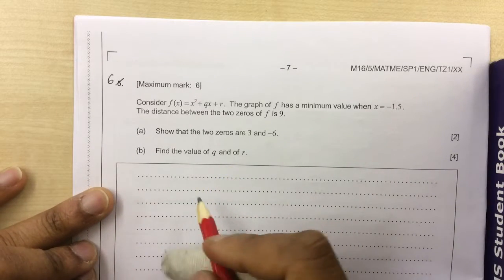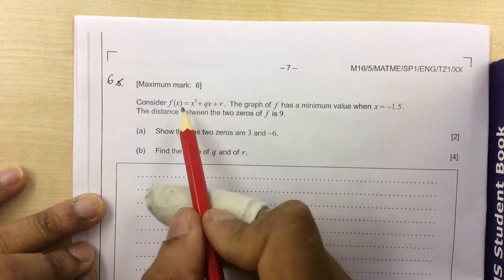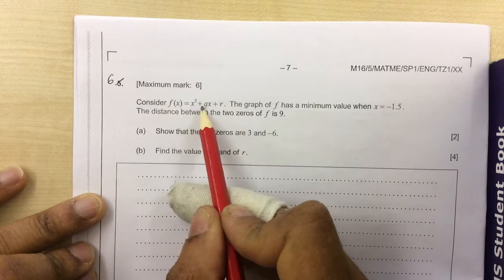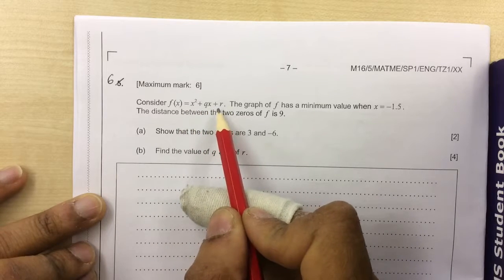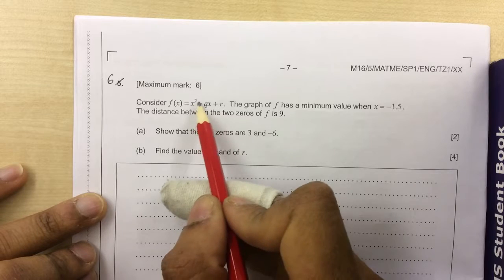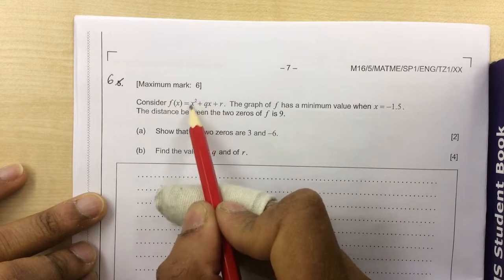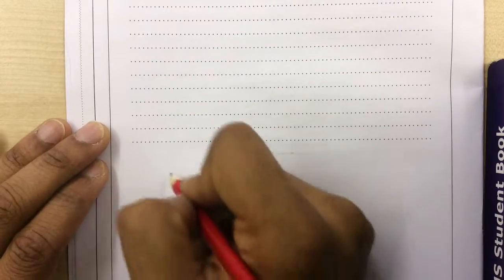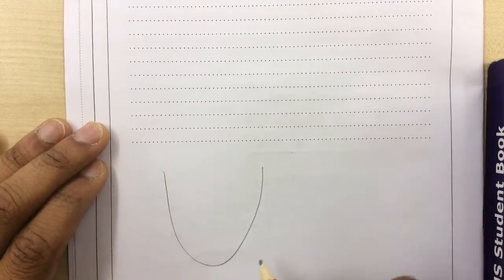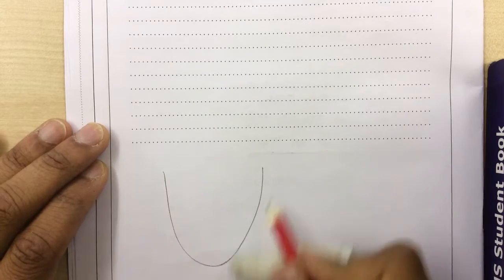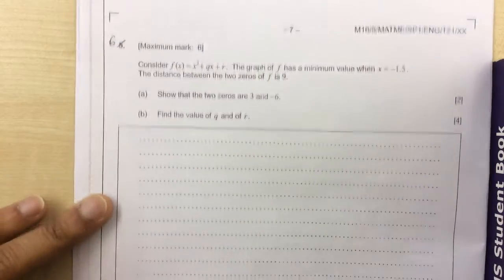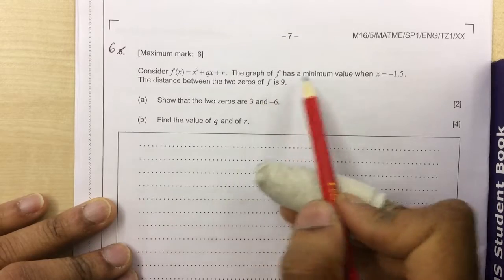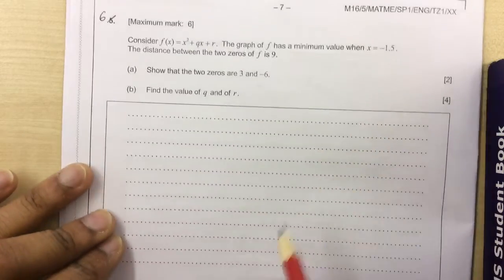Question 6. Here we've been given a quadratic function, x squared plus qx plus r. The only thing we know for sure is that it has a positive coefficient of x squared. So if we did a little diagram, I'm going to do a diagram of that down here. My diagram is going to show the quadratic, and it's got a positive coefficient, so I've got it as a happy curve.